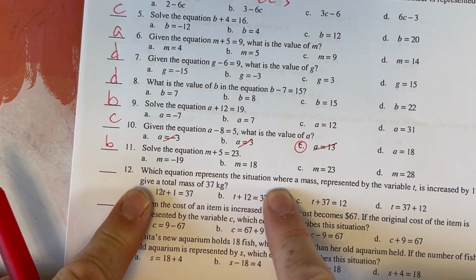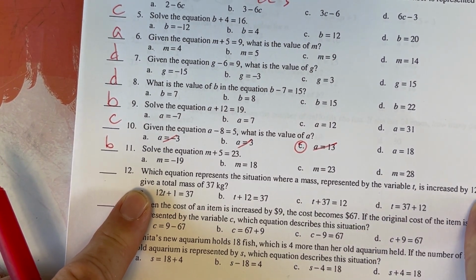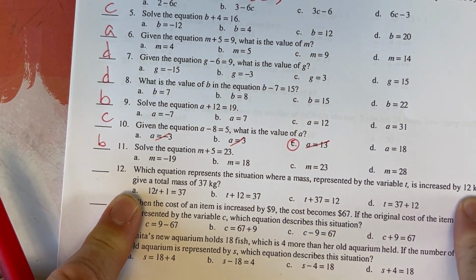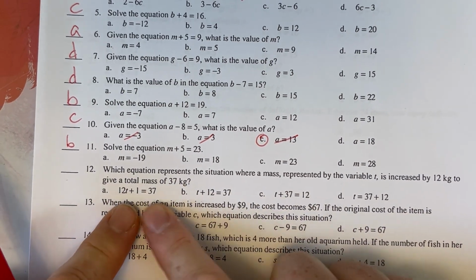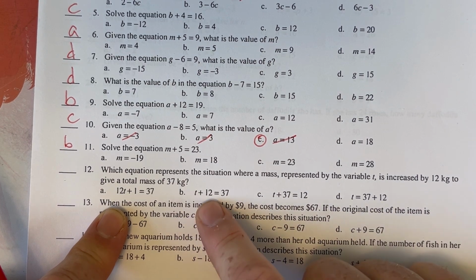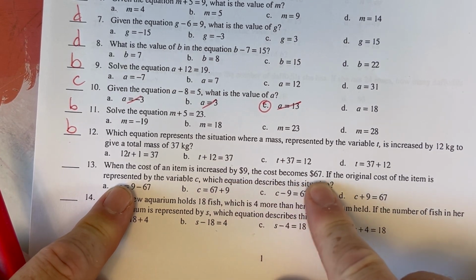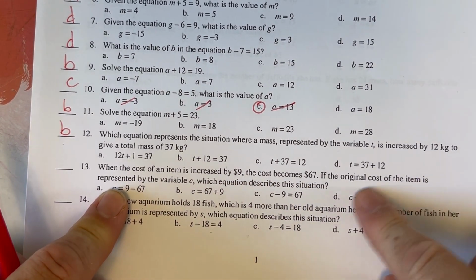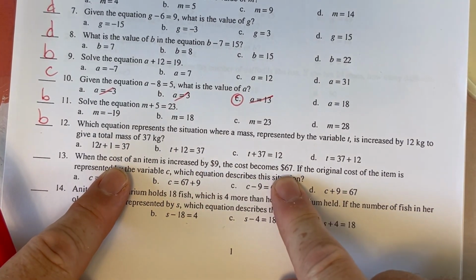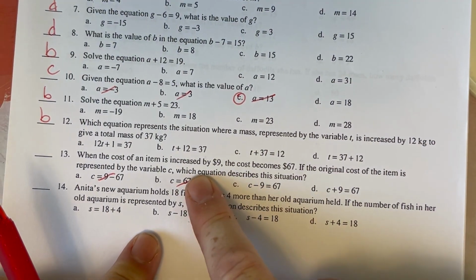Which equation represents a situation where a mass, represented by T, is increased by 12 kilograms to give a total of 37 kilograms? So it's T increased by, plus 12 equals 37. So T plus 12 equals 37, b. When the cost of an item is increased by $9, the cost becomes 67. Original cost is represented by C. What's the equation? So increase that original cost by 9 equals 67. And the cost is increased by, so it's addition.